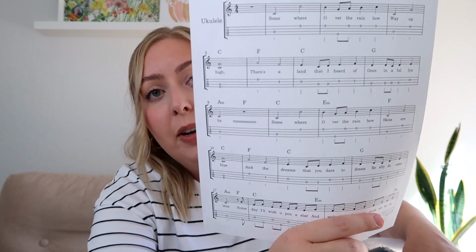I actually found some more difficult songs, like Somewhere Over the Rainbow, and I found these on the Flat.io website. They're in their gallery where people have dropped their own songs or shared their songs. Over the Rainbow is one that so many students know. We hear it so much.